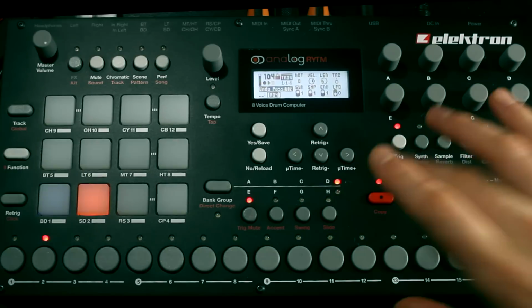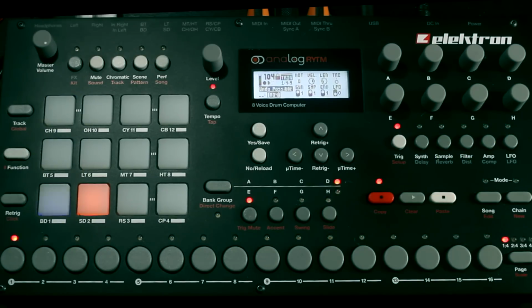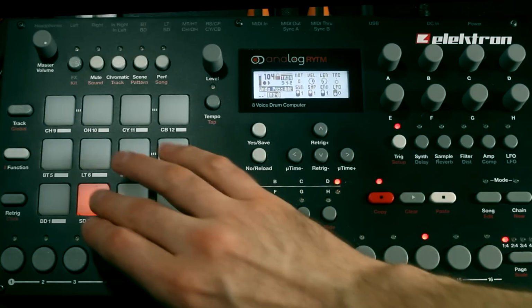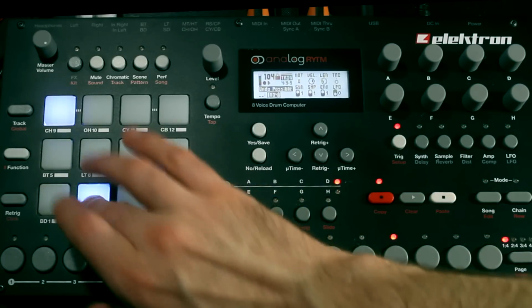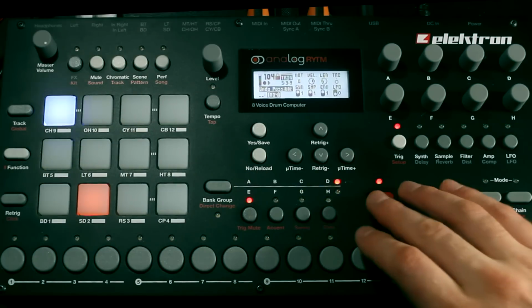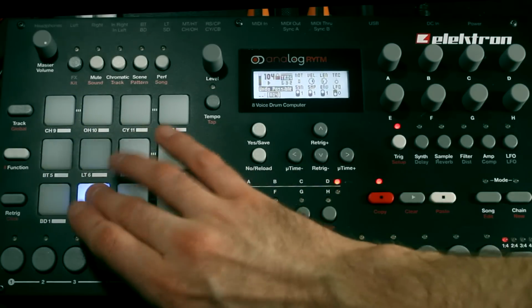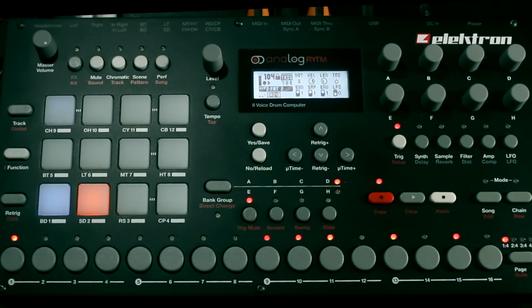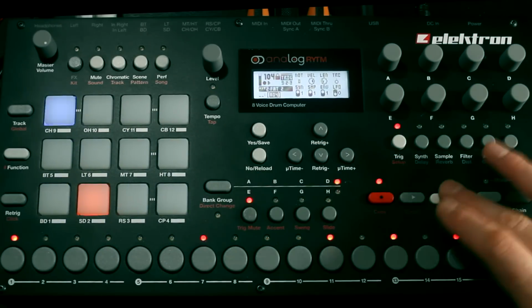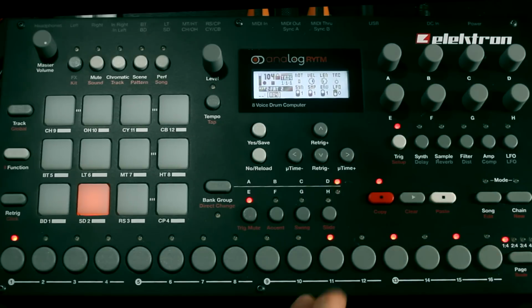Okay, so let's look into this very basic rhythm. And let's say that I want to add a snare fill. Sound like that. But obviously, I don't want this pattern to play all over and repeat every time. What I can do is actually make this work in fill mode only.